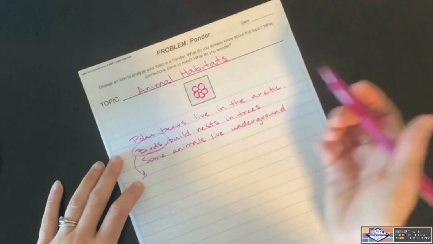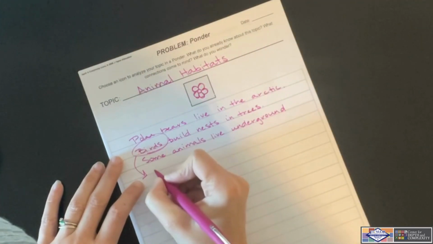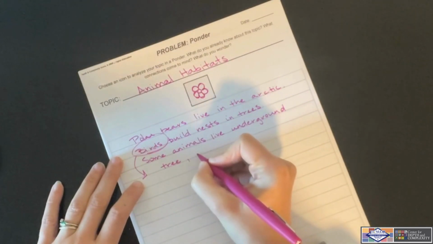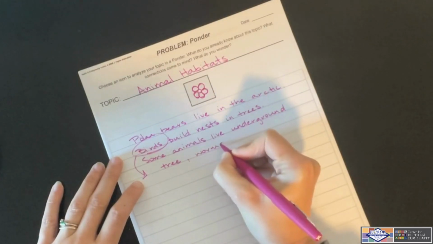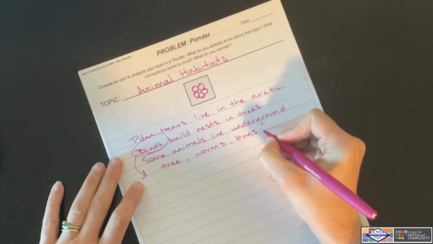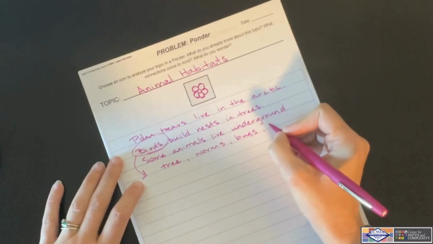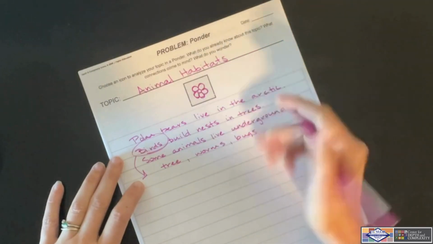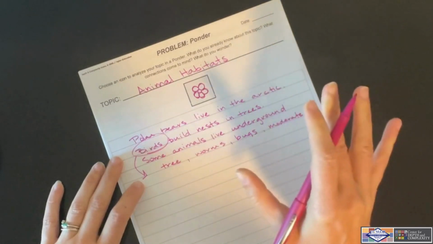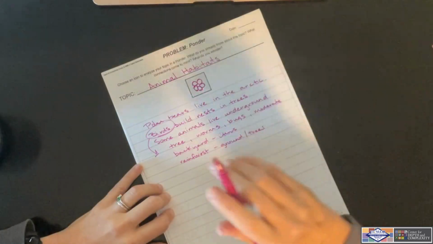And so my student might say that it definitely needs a tree to build that nest to survive. It eats worms, and it eats bugs. And they need to have an environment that is not too cold. So we'll say moderate climate for the specific bird that they're thinking about.